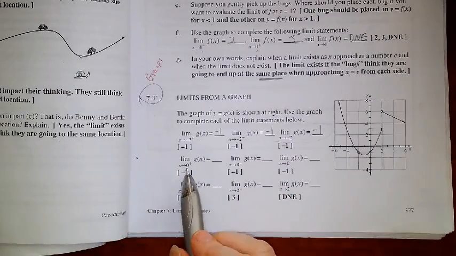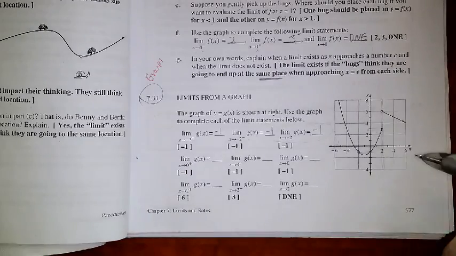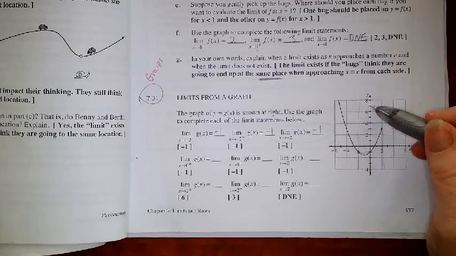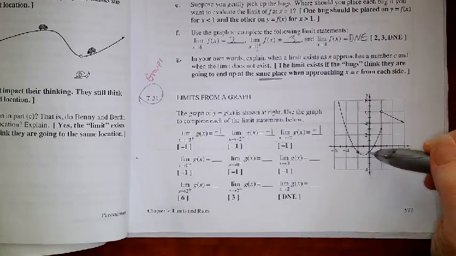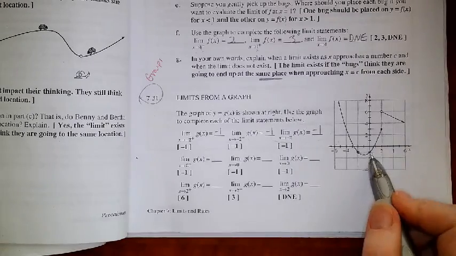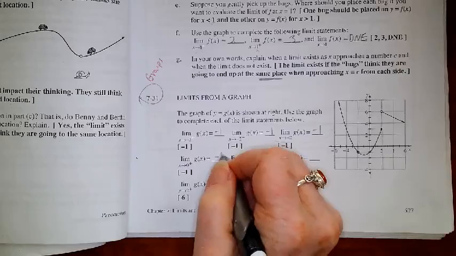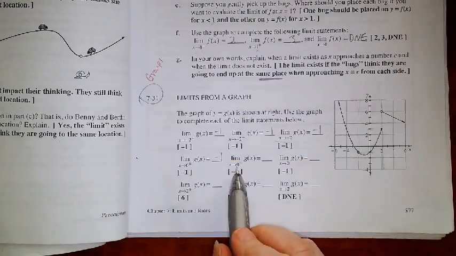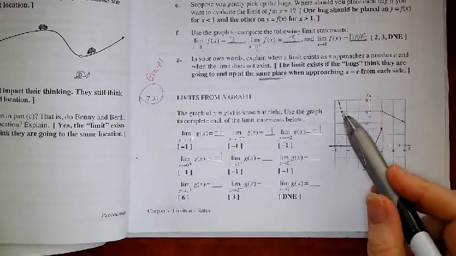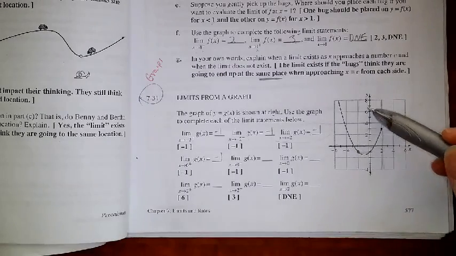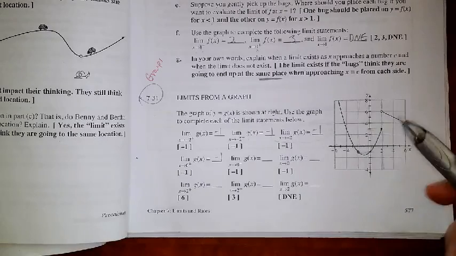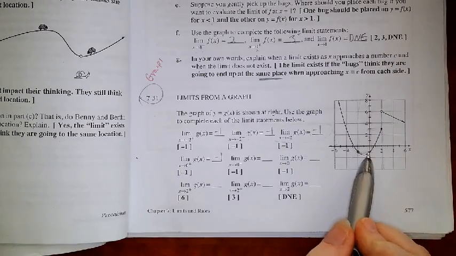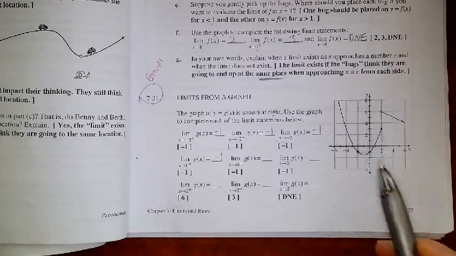For this one, we're going to approach 0 from the right. Well, here's 0. So if I approach it from the right, I'll get down to -1. And if I approach 0 from the left, this is 0, right? The y-axis is when x is 0. So if I approach it from the left, I still end up at -1.